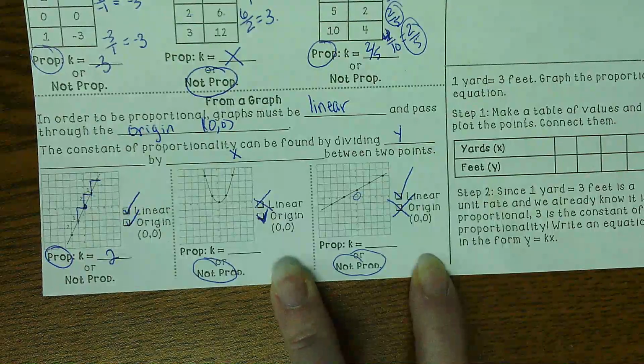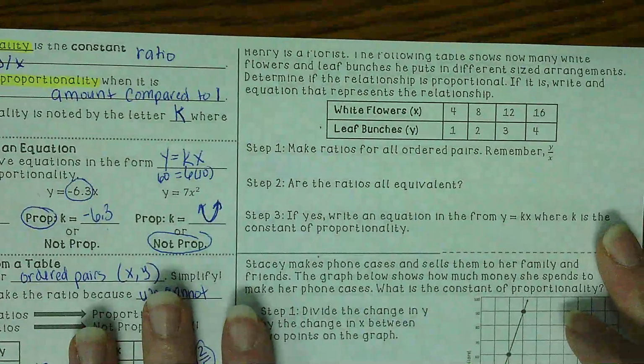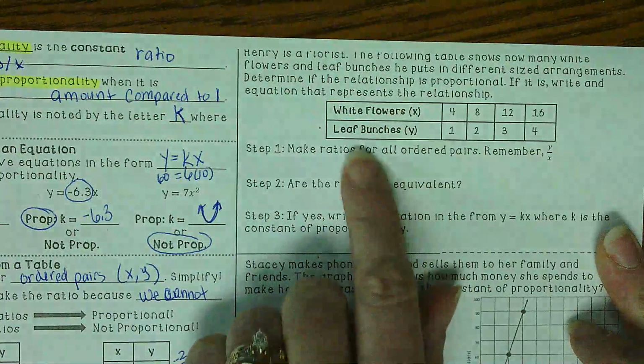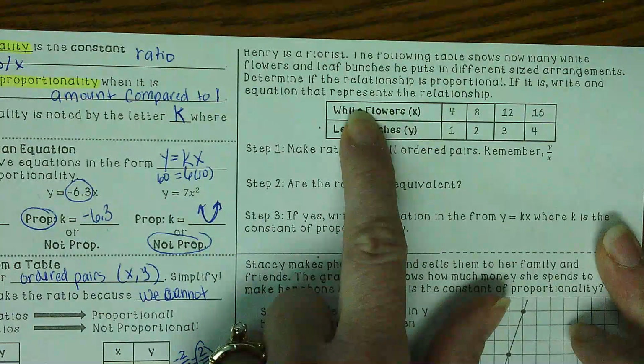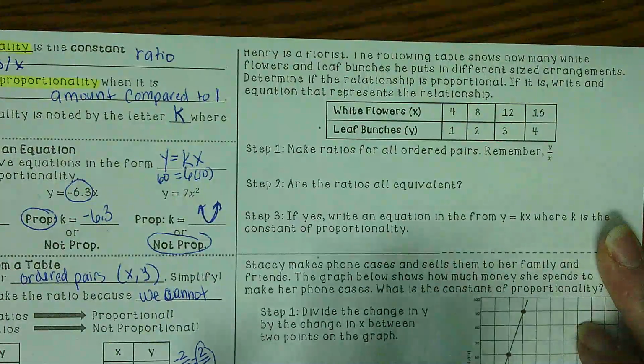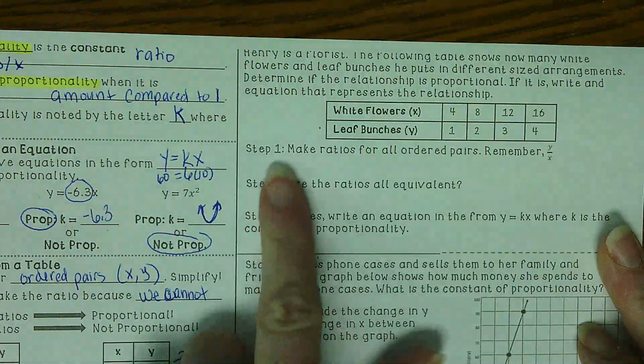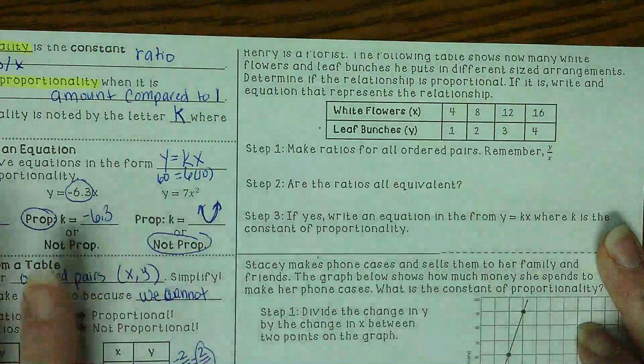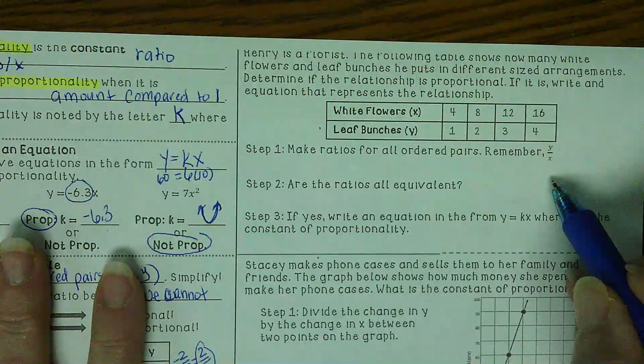Okay? Now, these examples on the other side are going to talk about how to do it all together. So here's my y's and x's for leaf bunches and white flowers, because we're going to put together an equation that will work for this relationship. So make ratios for all the ordered pairs, and they have to be y over x.